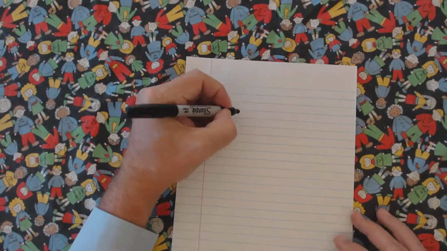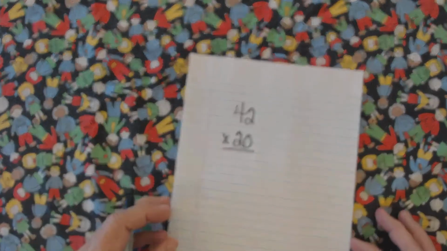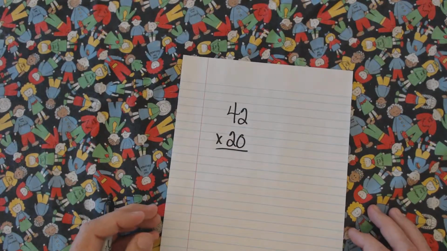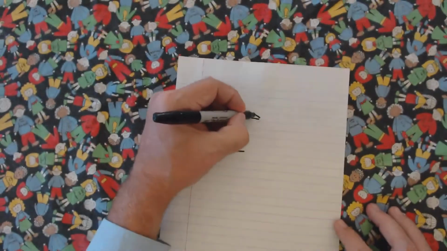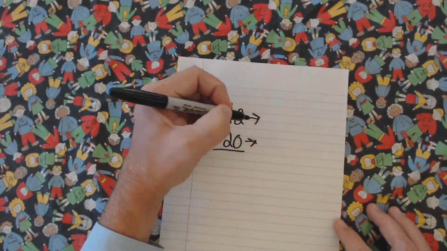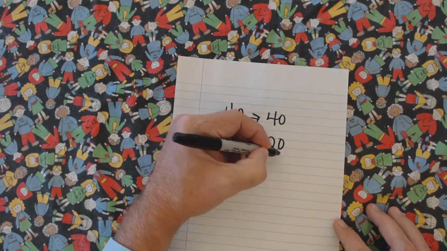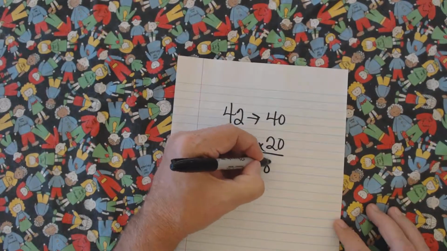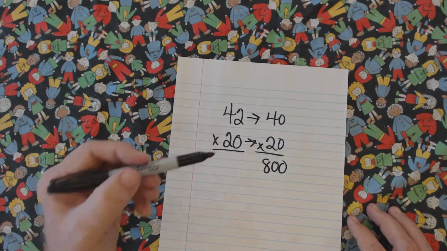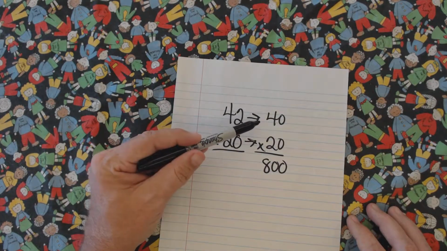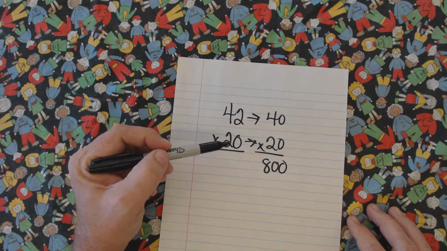So 42 times 20. And again, the boys and girls are free to use whatever method of multiplication works best for them. We'll be using multiplying with regrouping here. We are going to round our factors. 42 will round to 40. 20 will stay at 20. Basic fact is 4 times 2 is 8 with 2 zeros. So we're expecting an answer of about 800. Because we rounded 42 down, our answer will be slightly larger than 800.